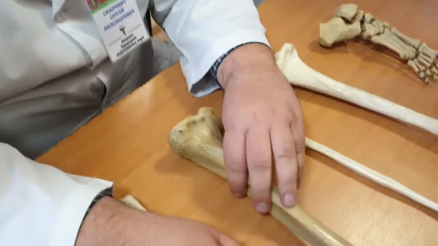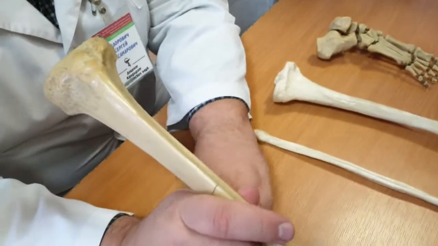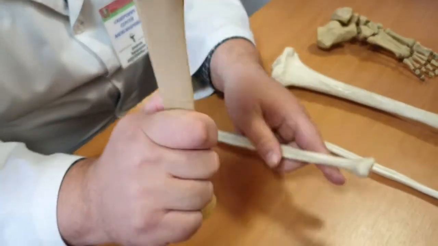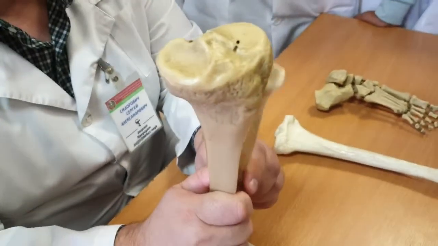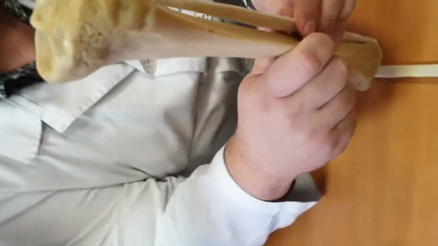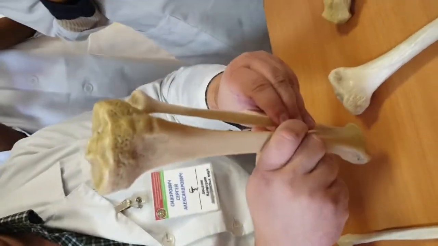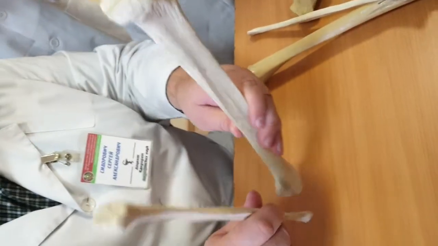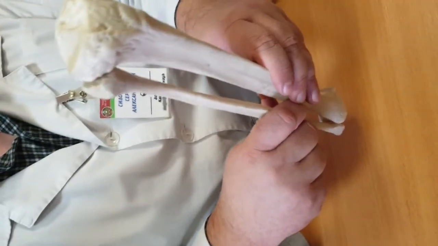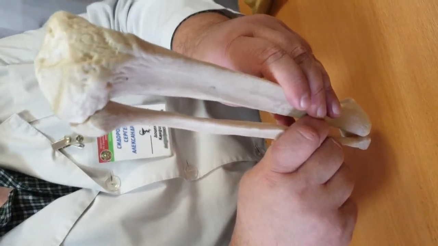Bones of the leg are, what is it? Tibia and fibula. That is these two, left bones, and I hope that this one, they are right bones. This way. That is correct position.